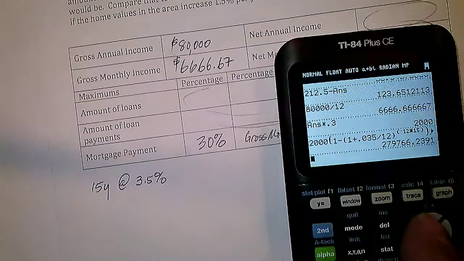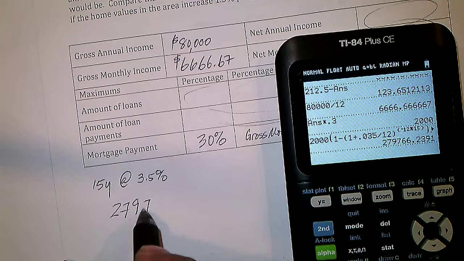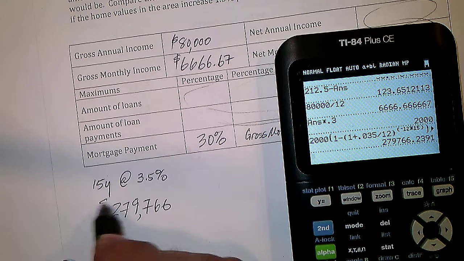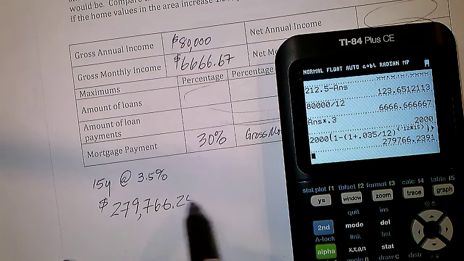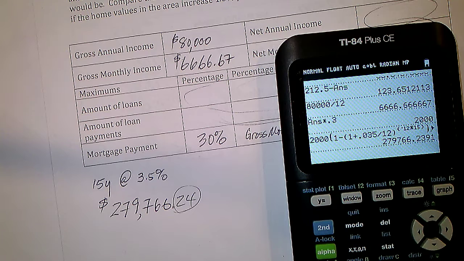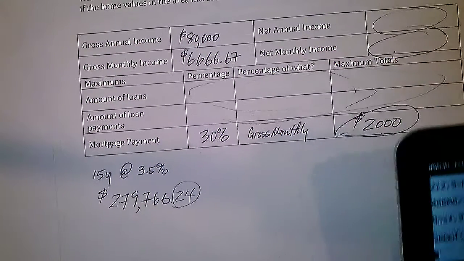So a 15-year loan can be $279,766-ish, 24 cents. We can round it off to just the total amount of the loan. Okay, so that's how big a loan they can do.